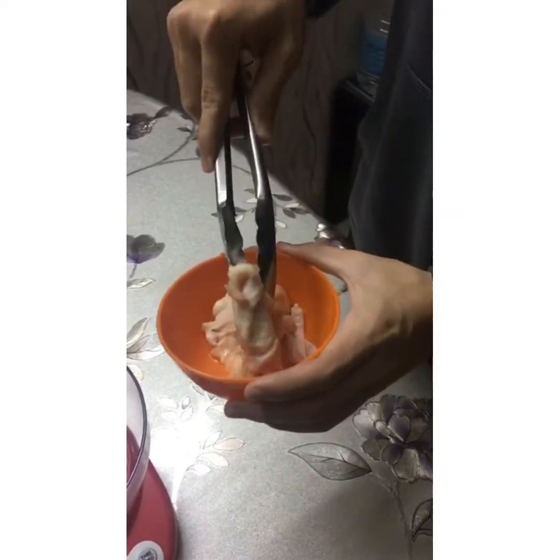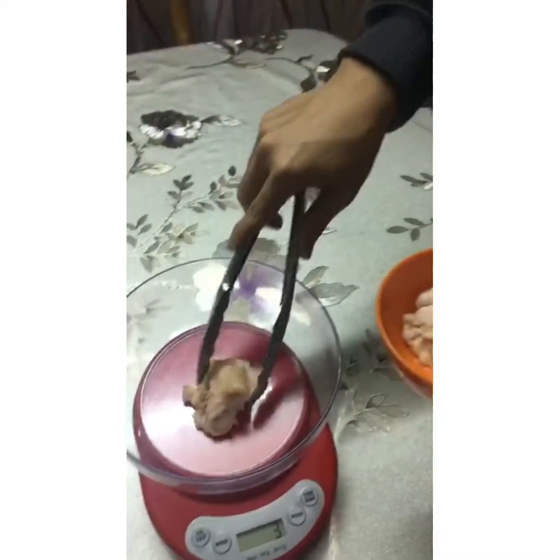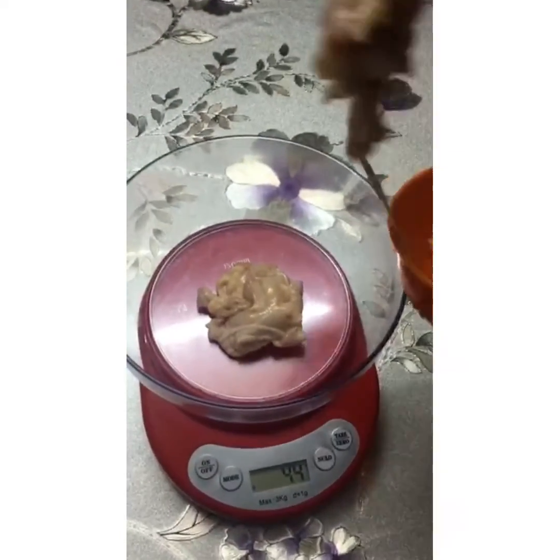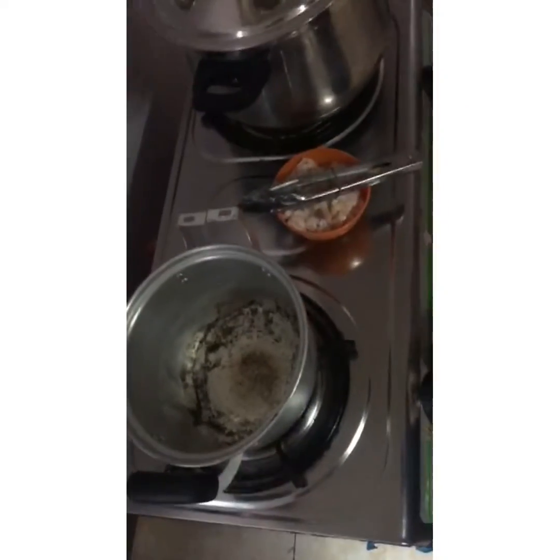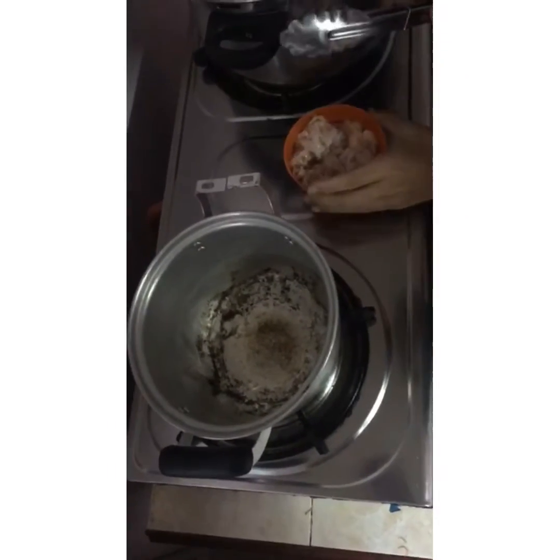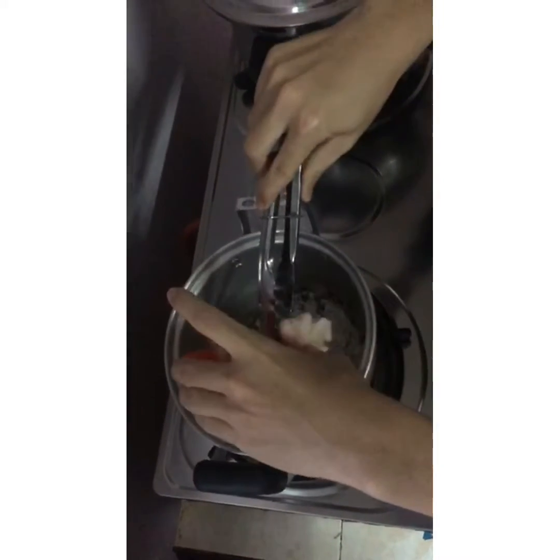For the first step, we measure the samples. We only use 100 grams of sample. The next step is to boil the skin. First we start the fire and put the skin in the pot.